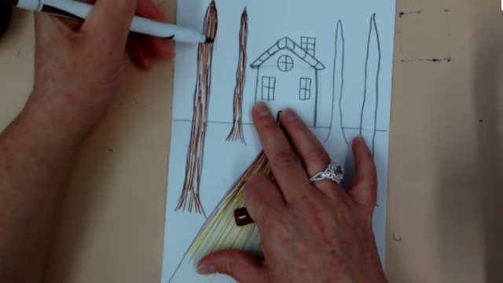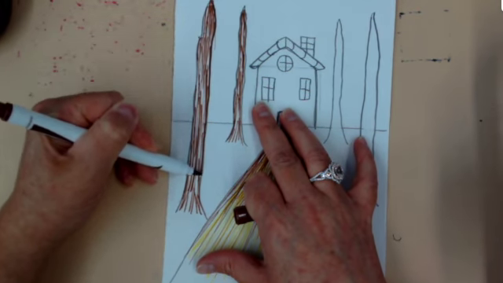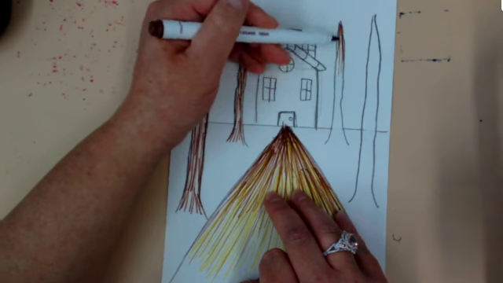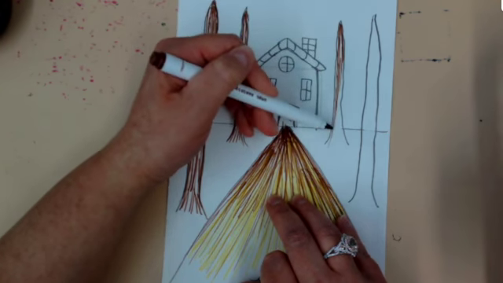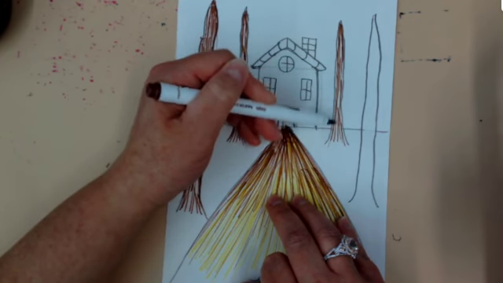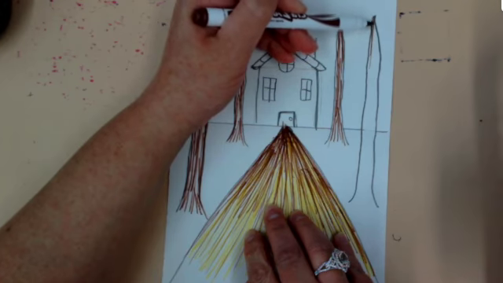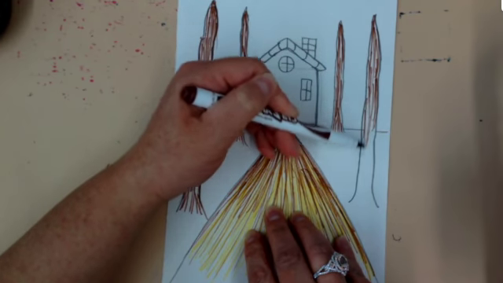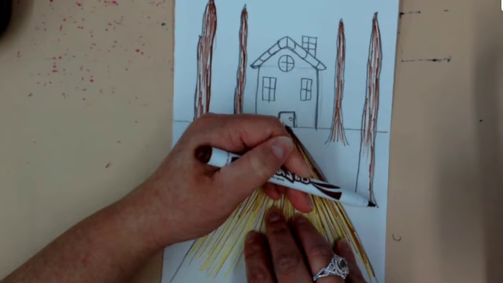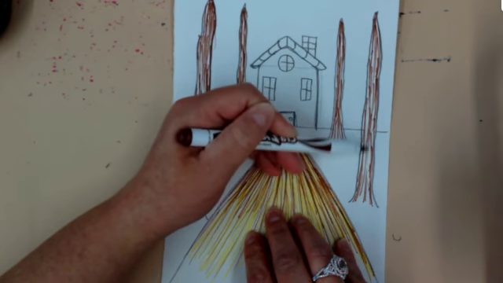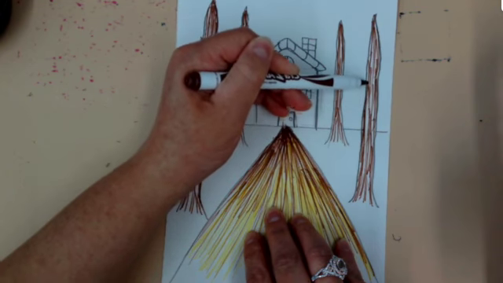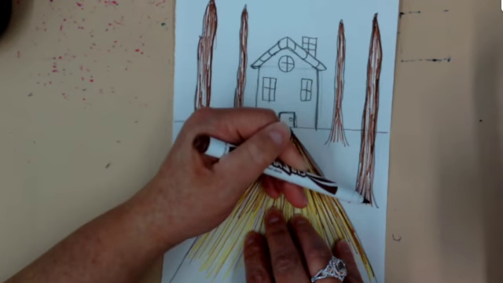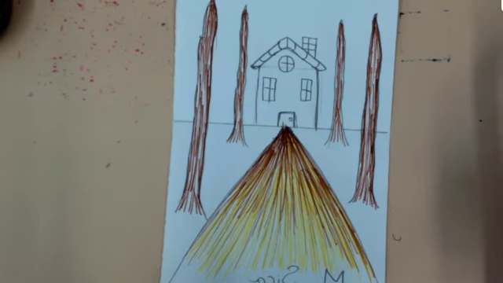And if you want to, you can outline it, but I would try not to, just because it'll look much nicer if you don't outline it. So now I finished that.